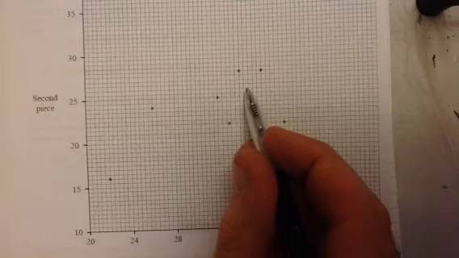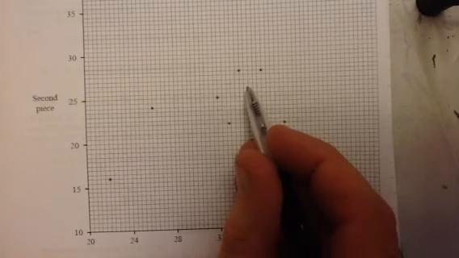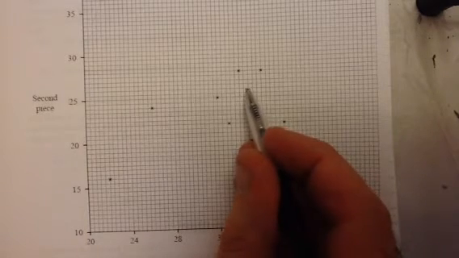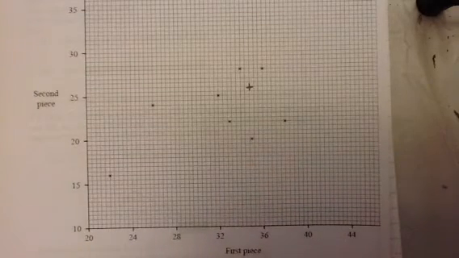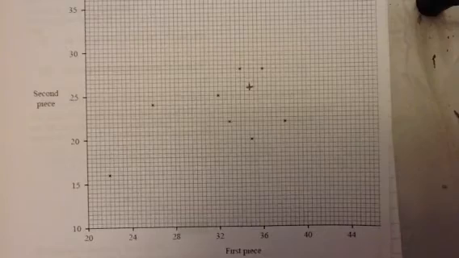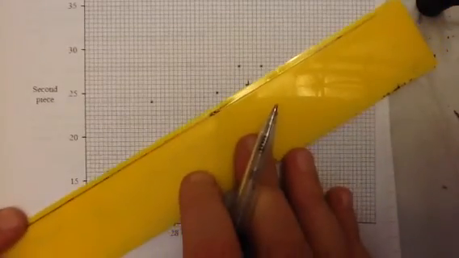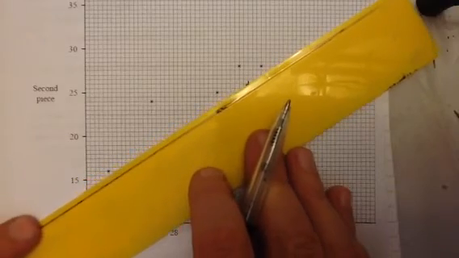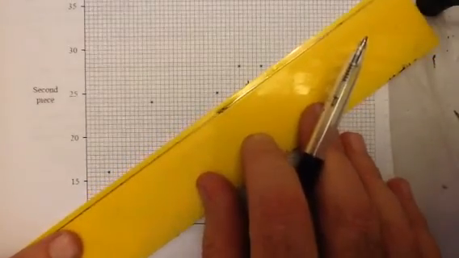25.2. That would be 26, so 25.4 would be about there. So we're talking somewhere about there for our line of best fit. If it has to go through that point, so we'll get ourselves a ruler. Now we want 5 points either side of that going through there. So let's have a look at that one. Okay, 2, 4, 5, 6. Okay, we'll just bend it a little.